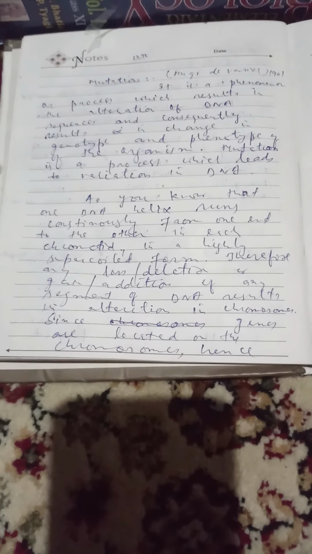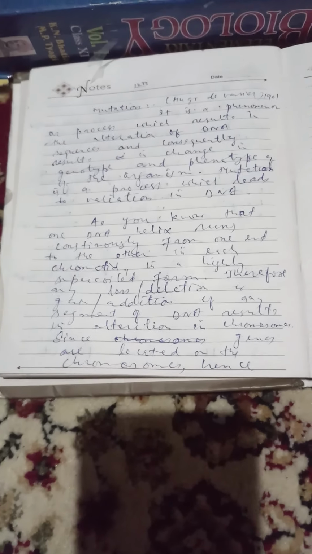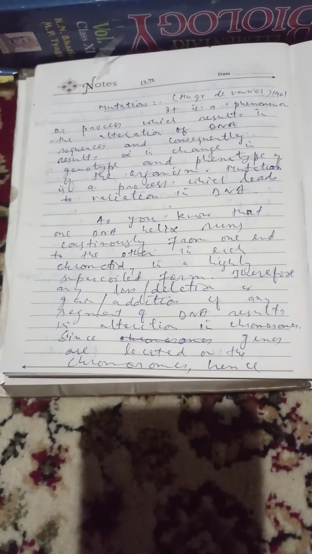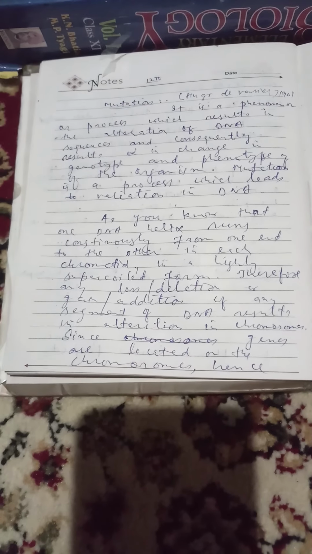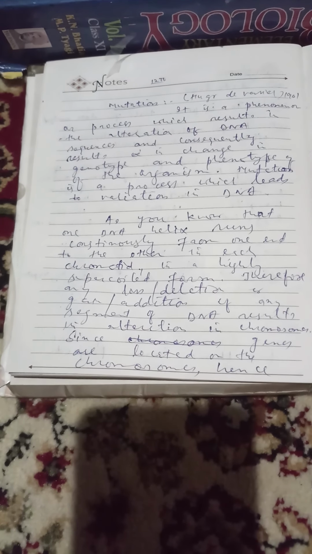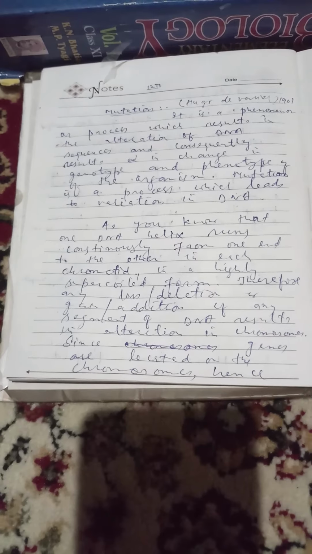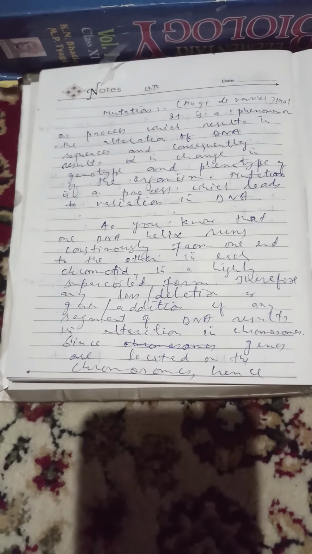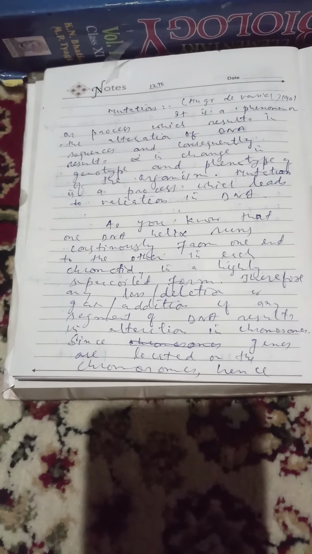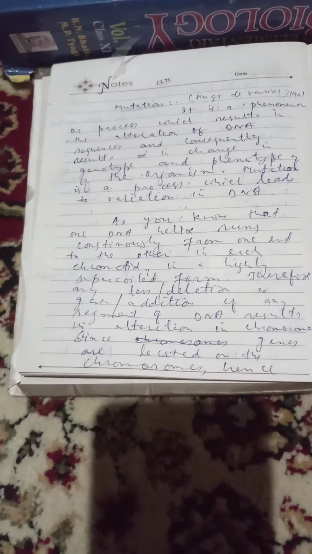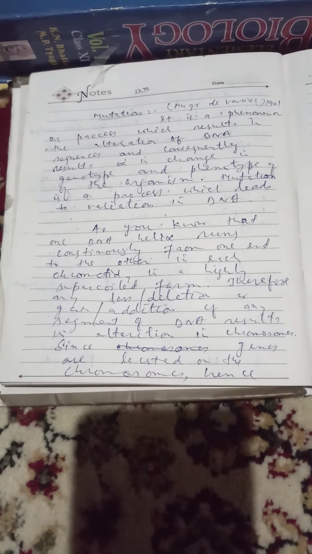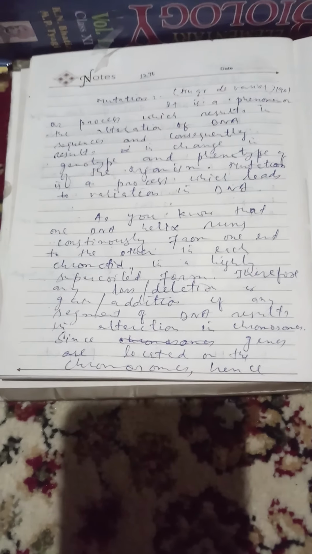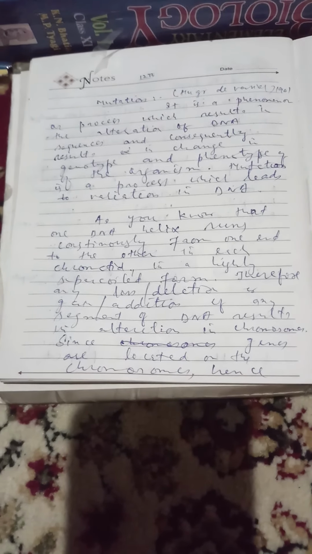So I hope you understand by this that DNA is a double helix molecule. It is supercoiled with each other. It continues from one end to the other end of a chromatid of a chromosome, but at any time, due to any external or internal agent, it may be X-rays, it may be any medicine, or any other agent, a change is brought about, thus inducing a mutation.